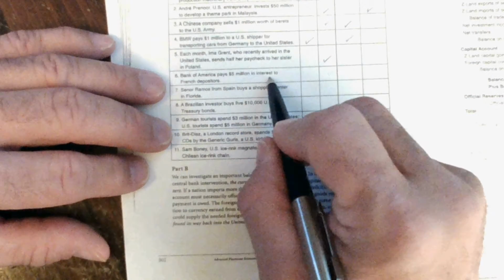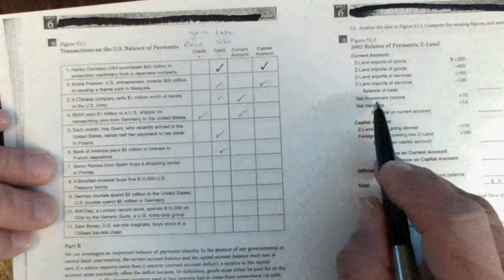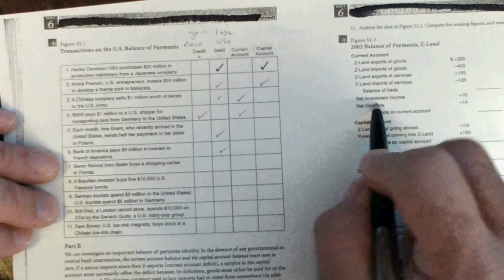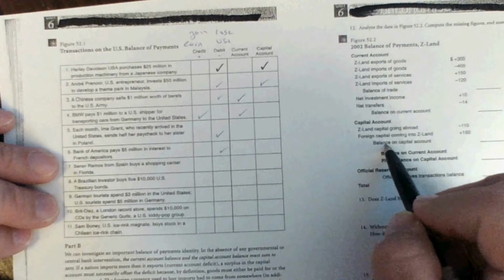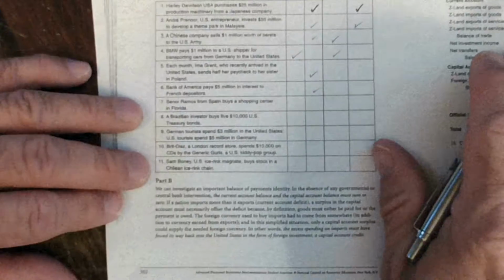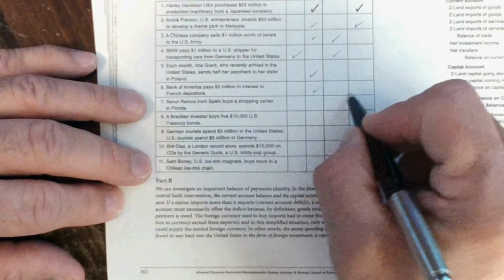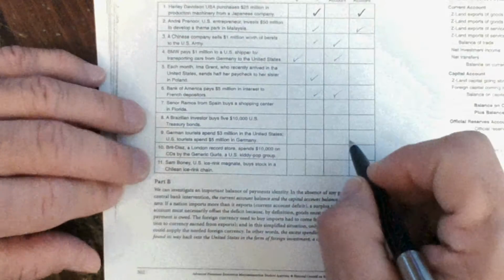The Bank of America pays $5 million in interest to French depositors. We're losing currency, and that goes into the net investment income. Again, sometimes we'll buy investments overseas, that goes into the capital account, but when it pays income, it goes into the net investment account. So that is the flow of income. That is a current account.